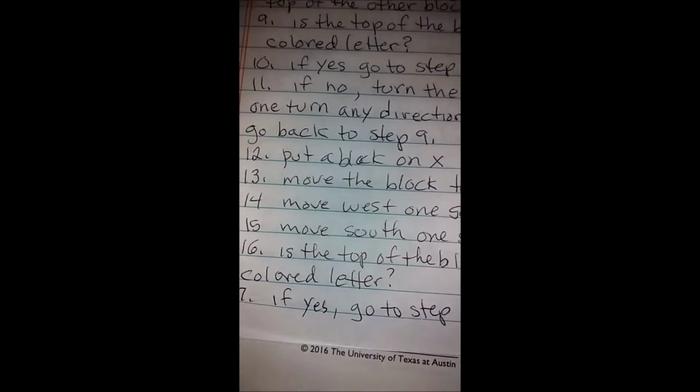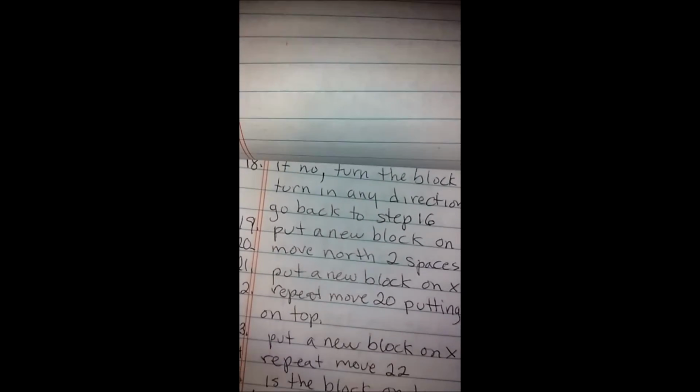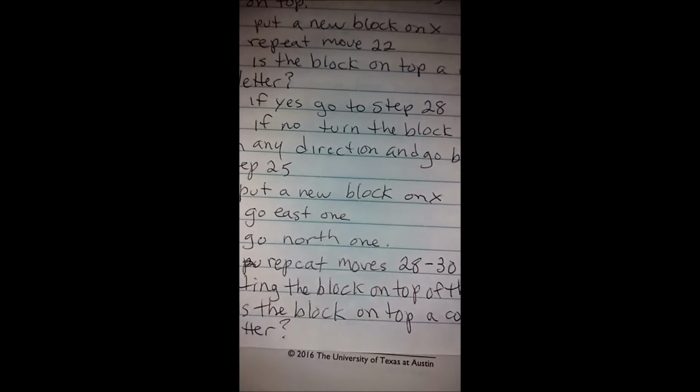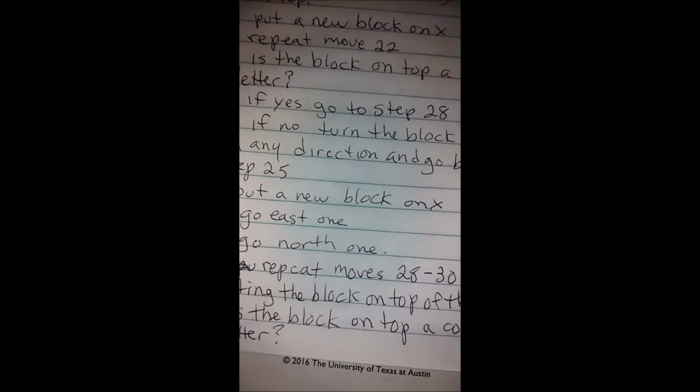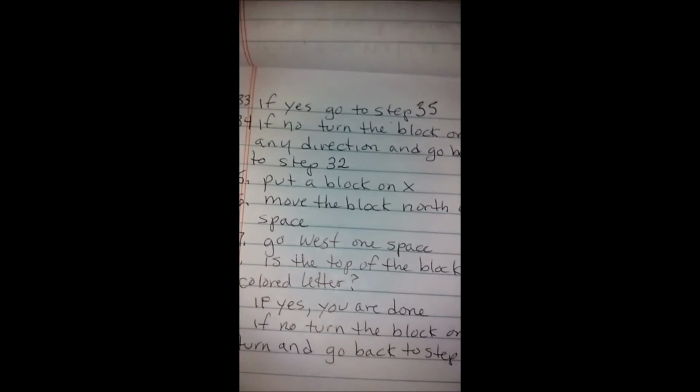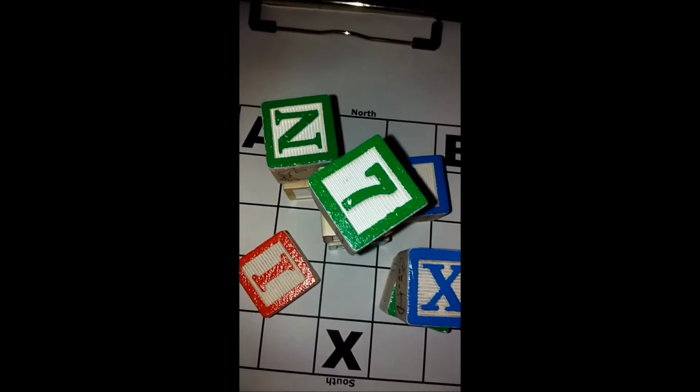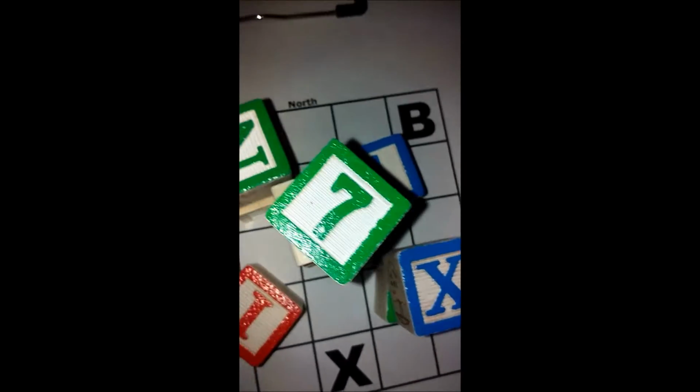So I have followed my directions, all 35 steps. So let's see if my block matches my blueprint.